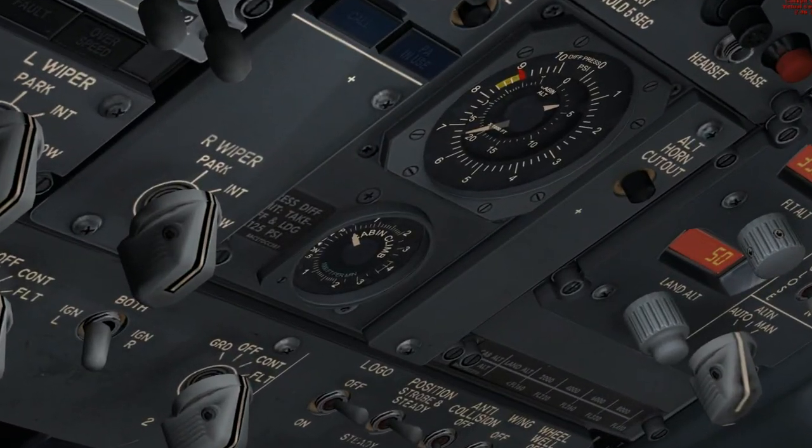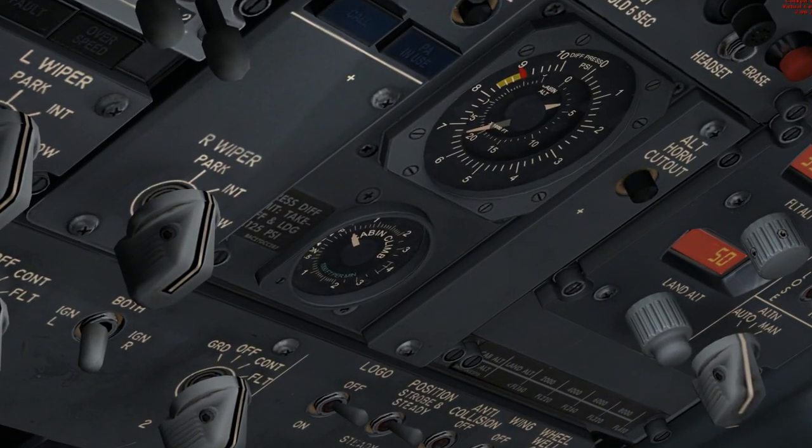Pressurization again, got 400 feet inside the cabin, so differential pressure of about 6.9 psi.